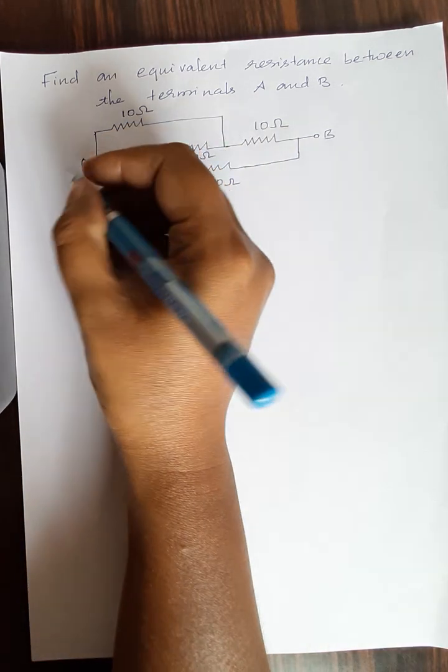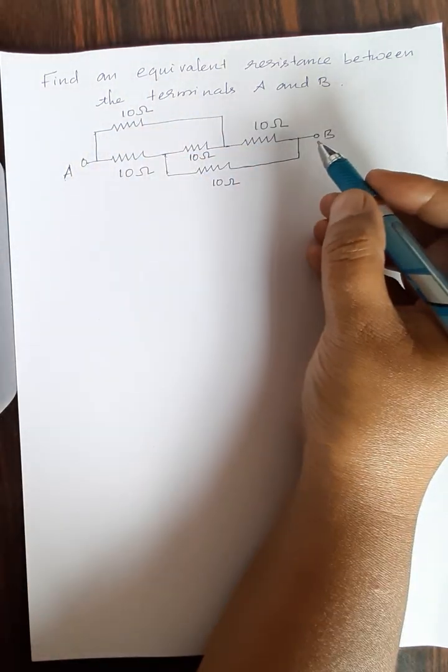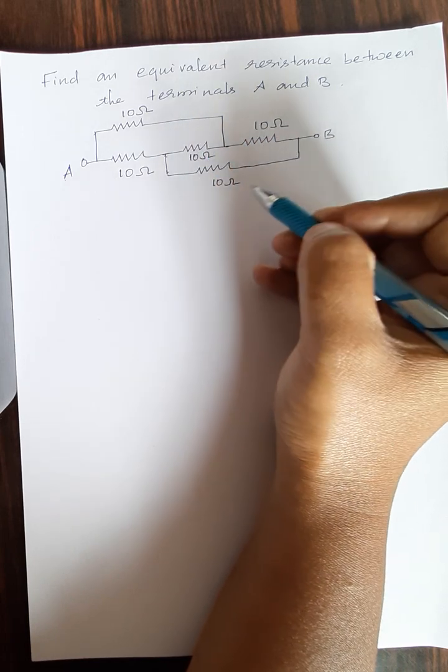We shall see the next problem now. Find an equivalent resistance between the terminals A and B using star delta transformation. The network is given as shown in the figure. Terminal A and terminal B are given here. All the resistances are 10 ohm.